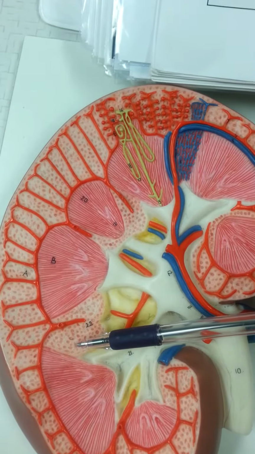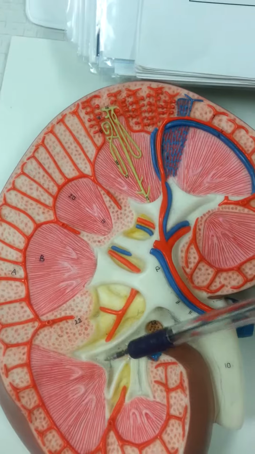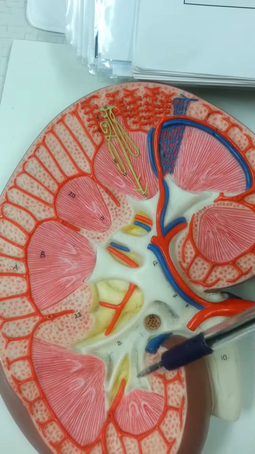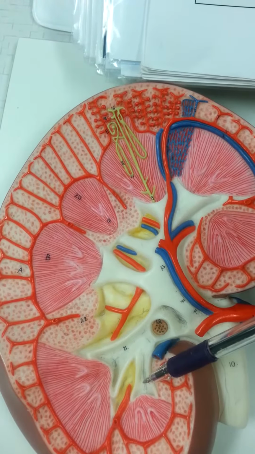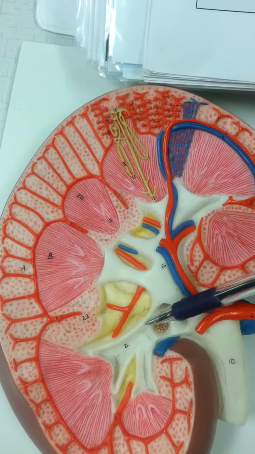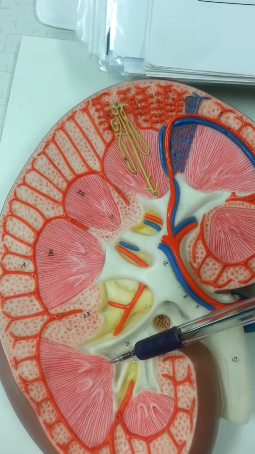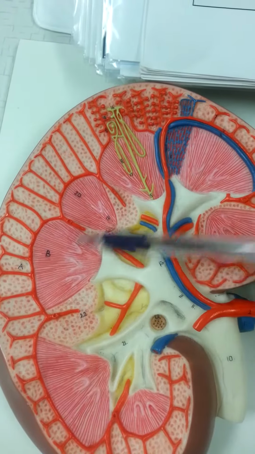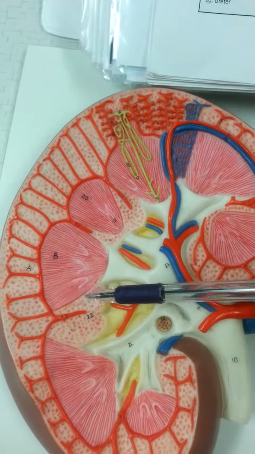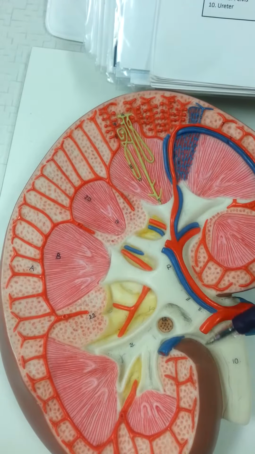The minor calyx, right? The minor calyx is this region right here. And then the major calyx is this region over here. Okay, major calyx, minor calyx, renal papilla, renal pyramid, medulla, cortex, renal column. And then over here is the renal hilum.